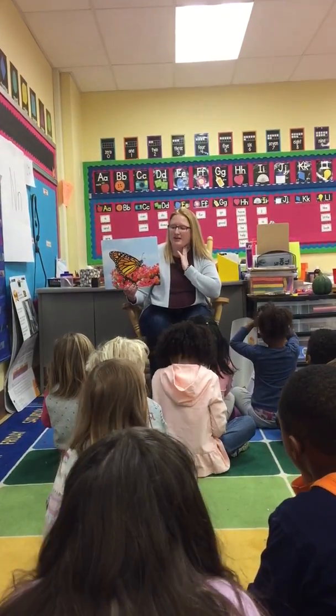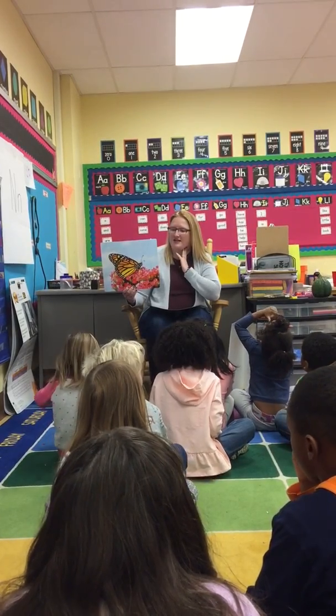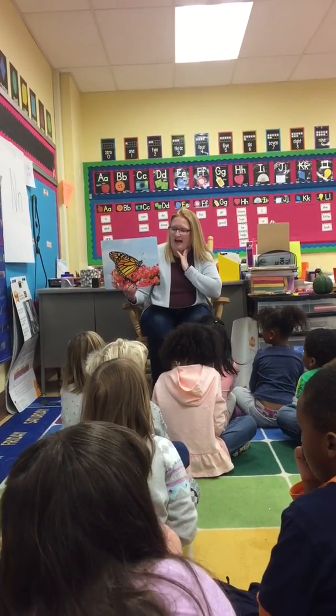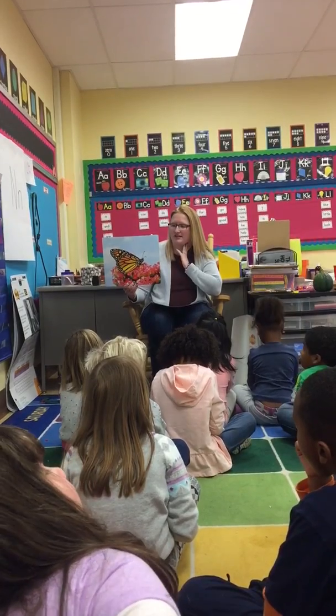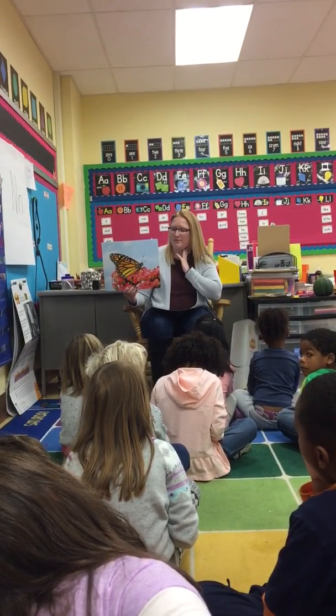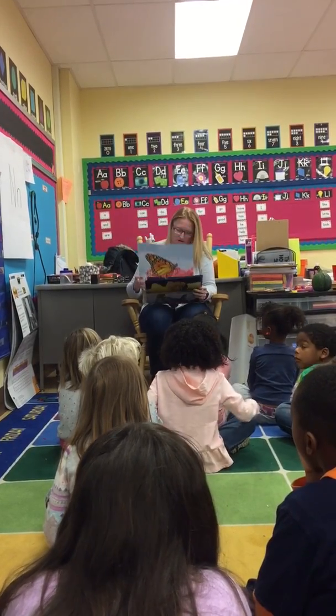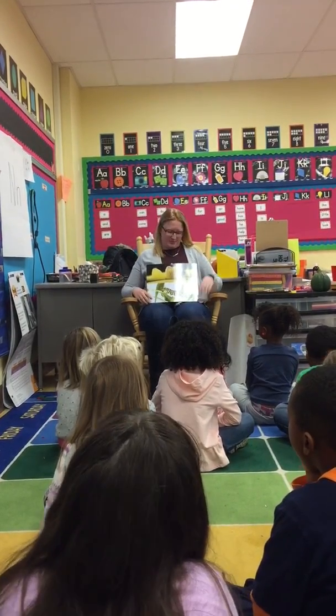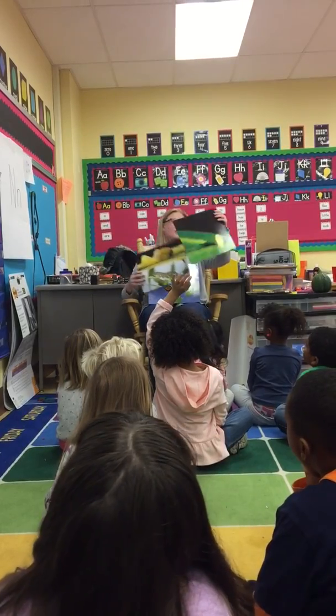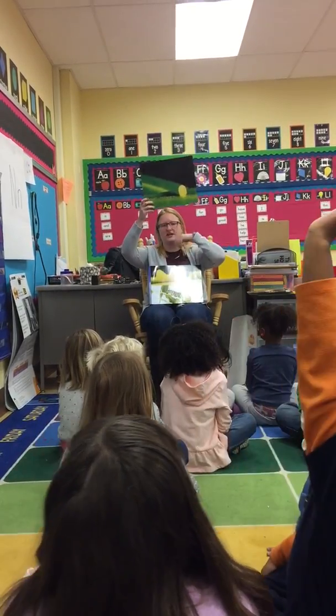Finally, the butterfly's wings are dry. It flies away to look for food. After a few weeks, the butterfly is ready to mate. Then she looks for the right plant and lays her eggs. And the process begins all over again. So let's just look at these pictures really quick. What happens first? Raise your hand.